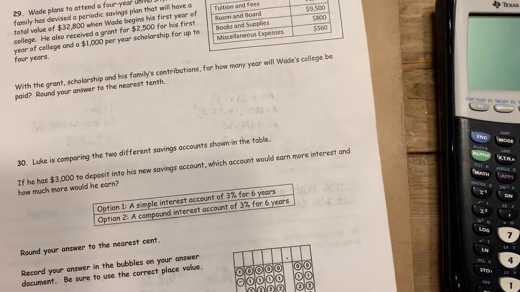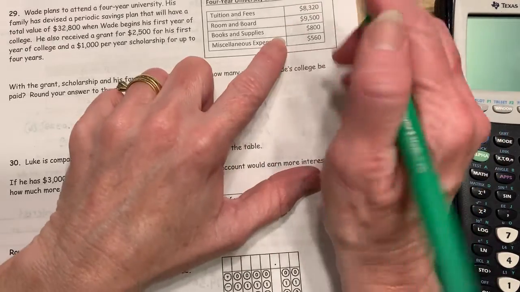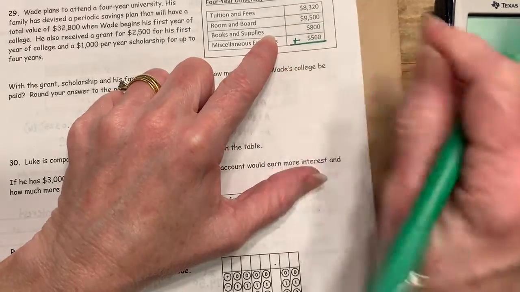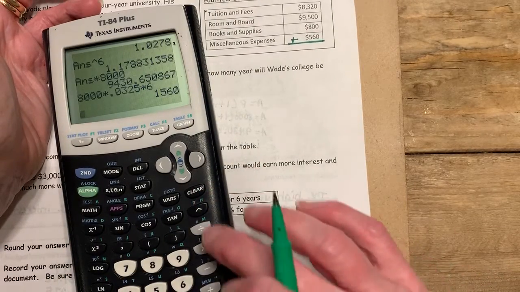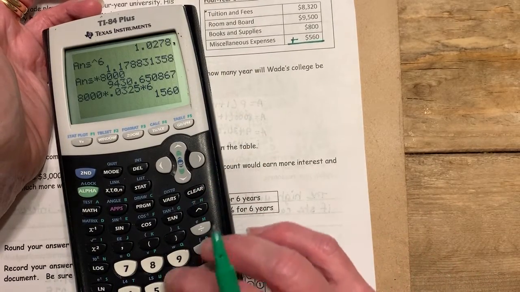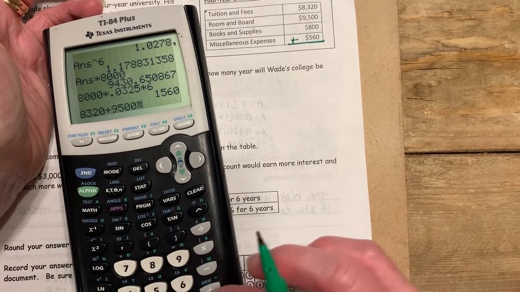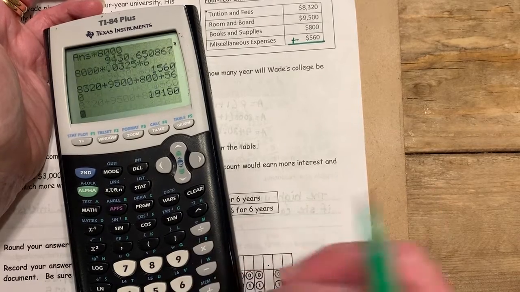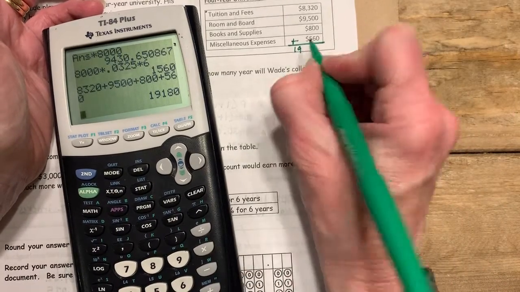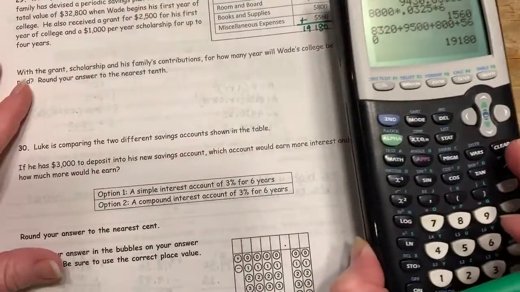All right. So first thing I need to figure out is how much it costs him per year. So I'm going to add these numbers up. I'm going to remember to use my calculator. All right. So I have 8,320 plus 9,500 plus 800 plus 560. So the cost per year is $19,180.